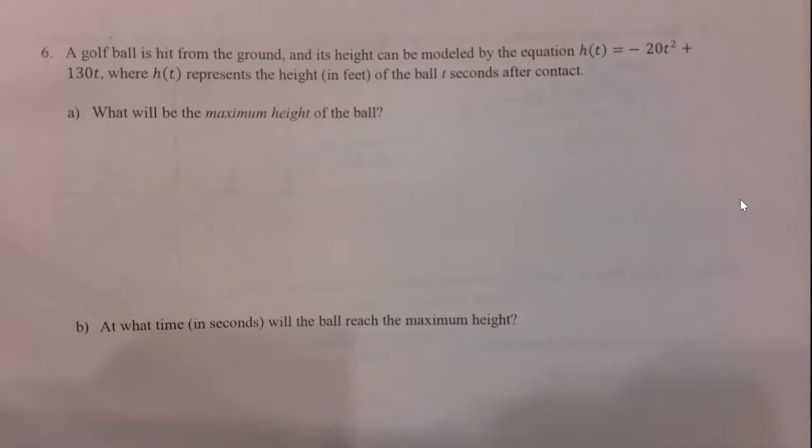Number 6, it's telling me a golf ball is hit from the ground and its height is modeled by the equation h of t equals negative 20t squared plus 130t, where h represents the height in feet of the ball after t seconds of contact. It wants to know the maximum height of the ball.